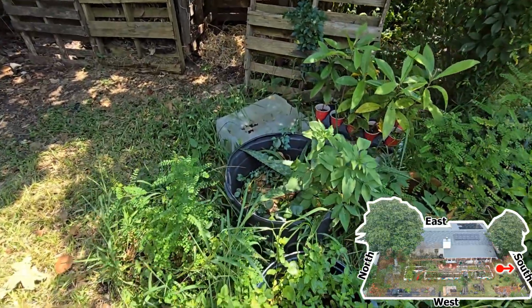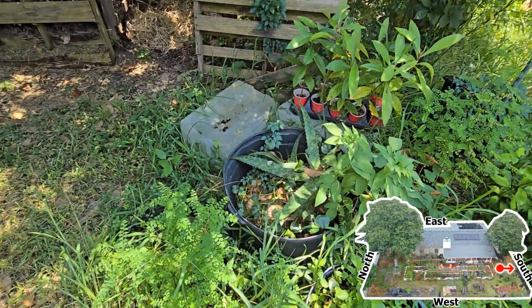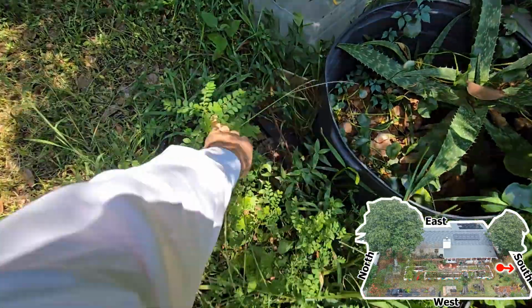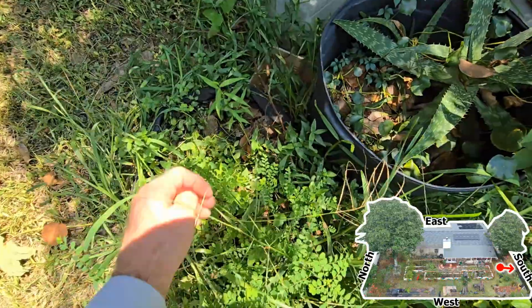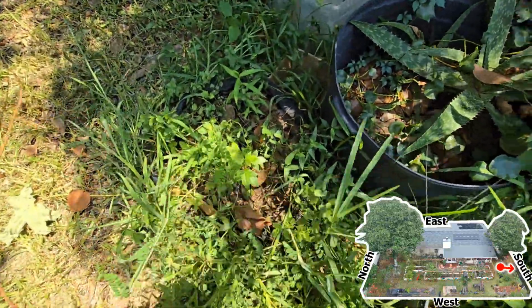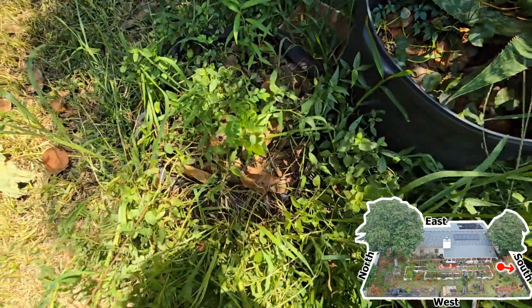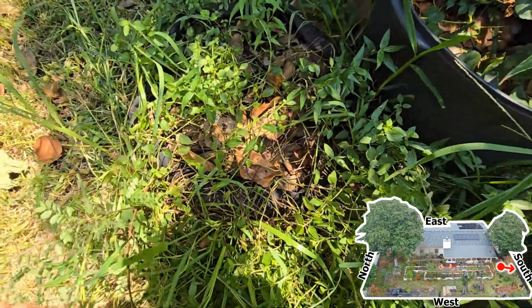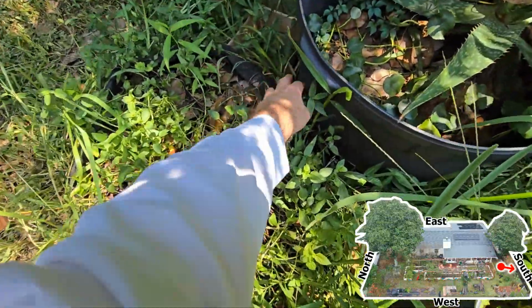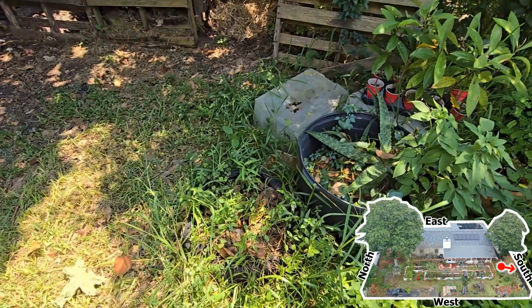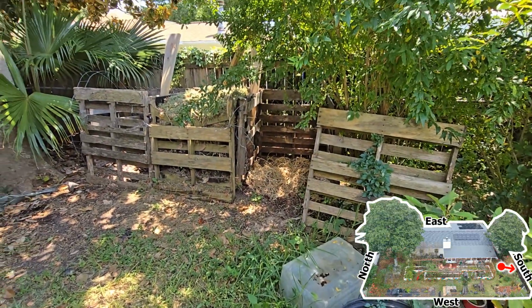Luffa, not Luffa. Aloe. There's a mint plant underneath this pile right here. This is my original chocolate mint plant under here somewhere that I need to rescue now. Wow, it got very buried. Very buried. But mint is very tough.